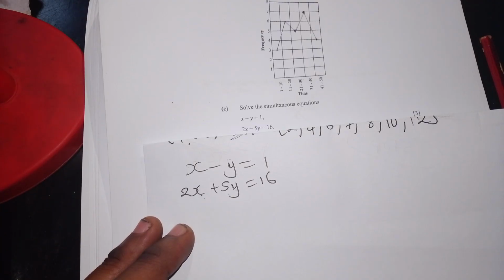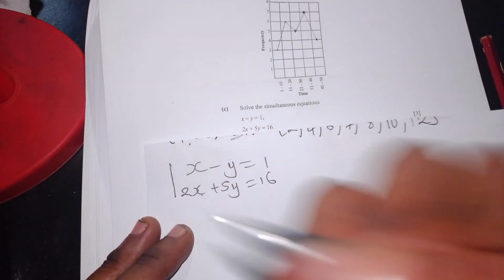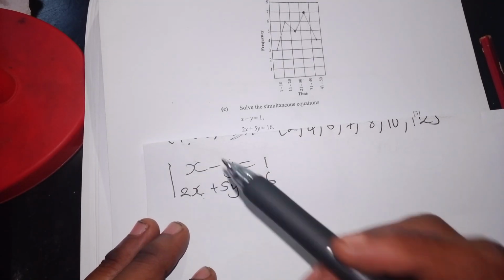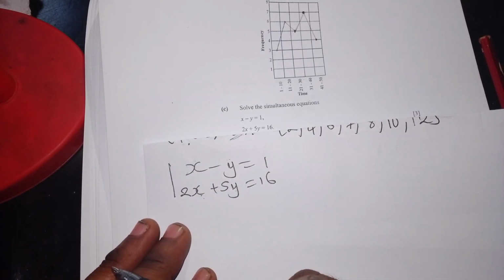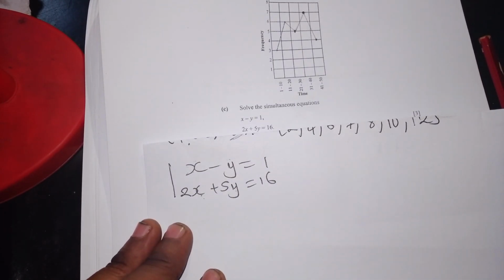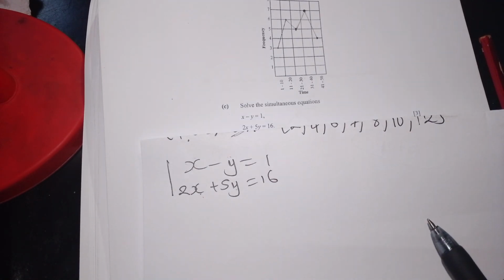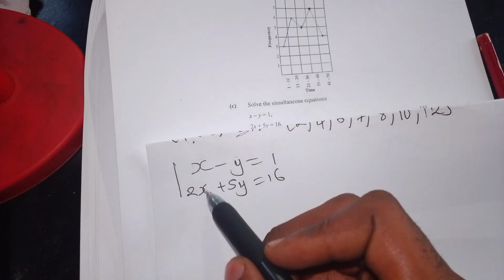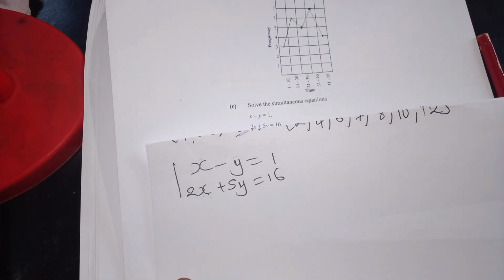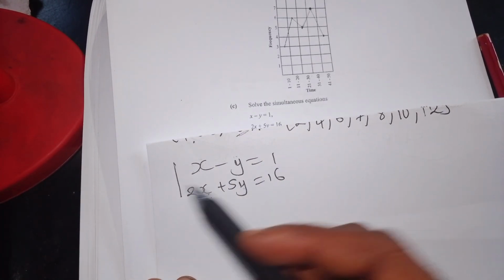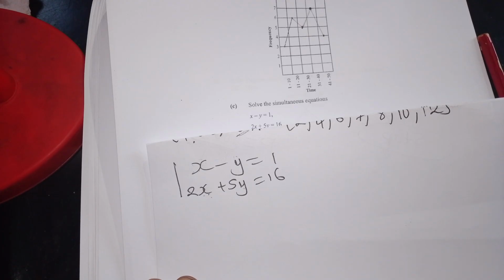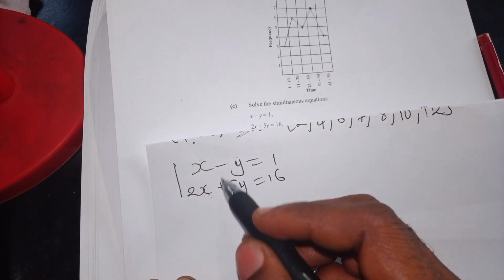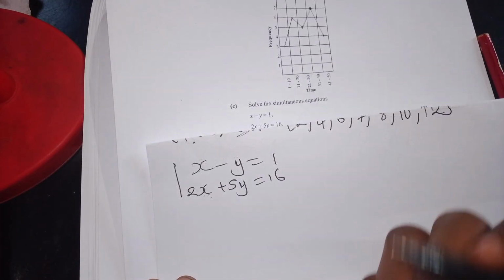So what you do here is you can choose to eliminate either x or y by making their coefficients the same but with different signs. So this is how you do it. So you can get either the coefficients of x or the coefficients of y, and then swap them and multiply. So for me, I'll go with the coefficients of 5 because I can see that the signs are already different. This will make my work easier.